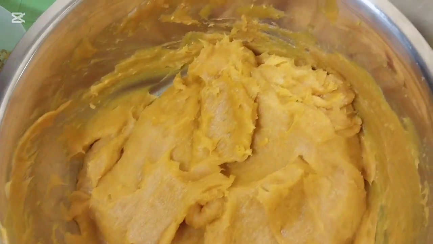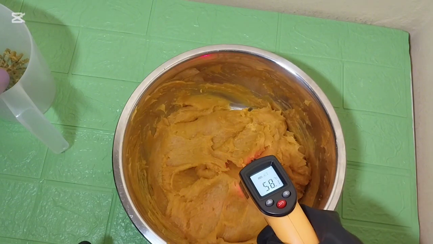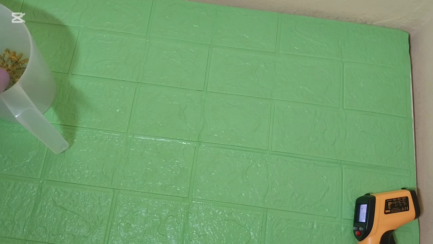Cover it very well with a towel, and then you keep it. At this point it's actually hot, so you need to be careful. You can see it's hot, so you just cover it properly and keep it in a very warm area, because usually this is done using hot process, but we are not using hot process. This method, I call it semi-hot process, so you need to keep it warm regardless.